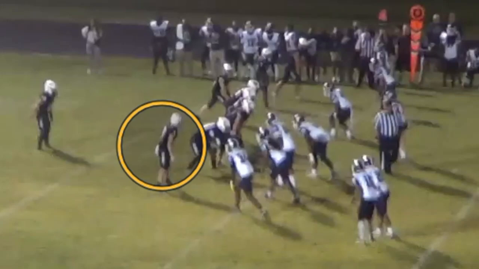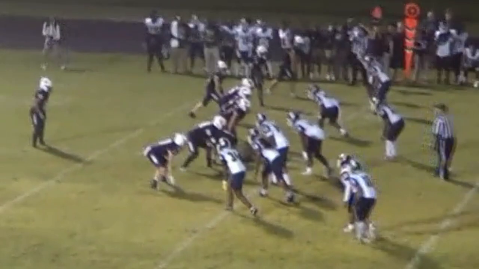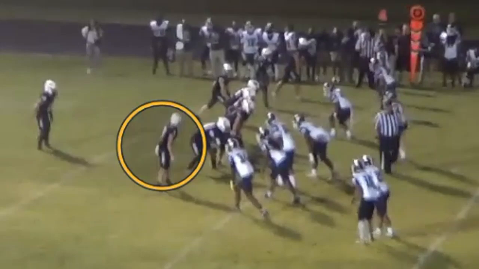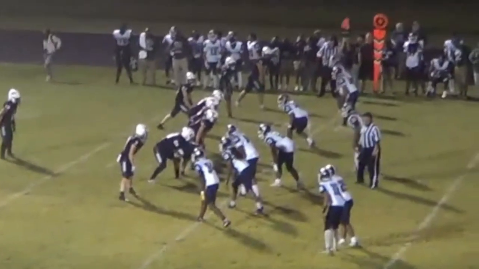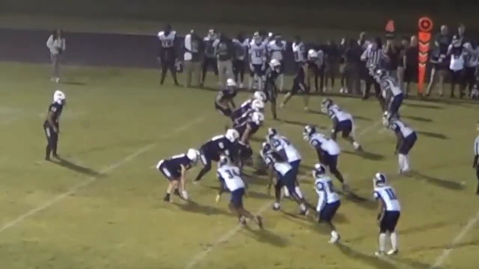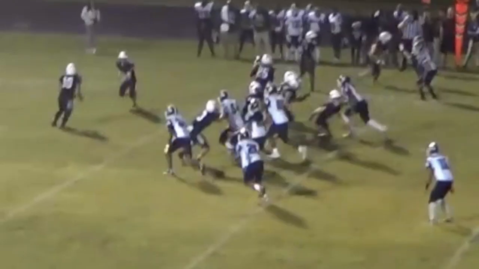All right, let's talk about the next thing on this play. We're going to look at the player that I have highlighted here inside the circle. And the question is, did this player get set legally prior to the snap? Now it's close, and I think you don't want to split hairs of was it one second or was it zero point nine or whatever. But I think he does get set.